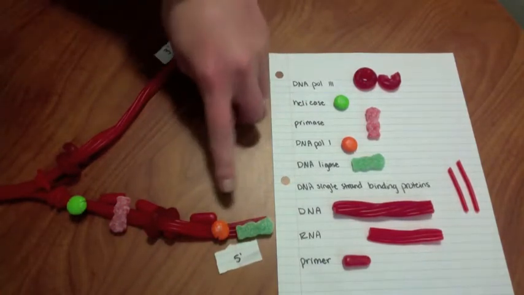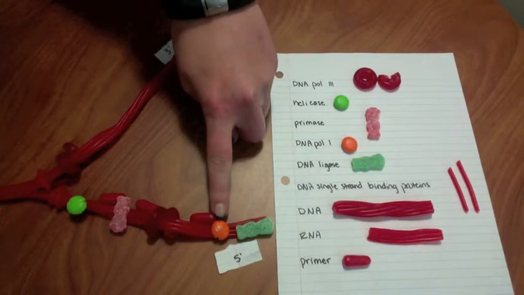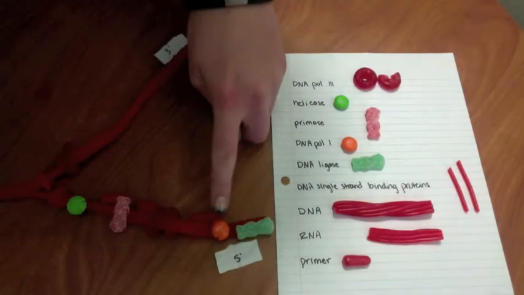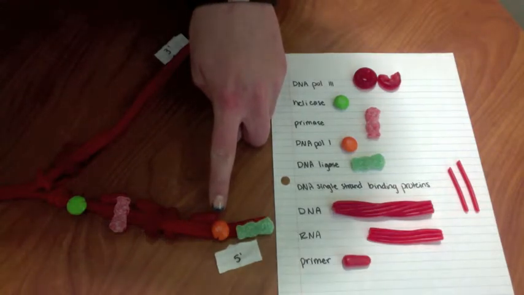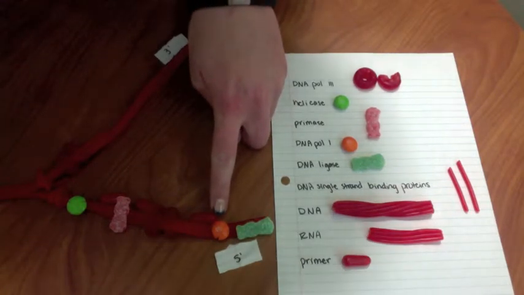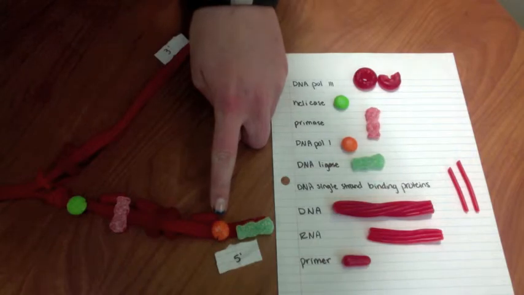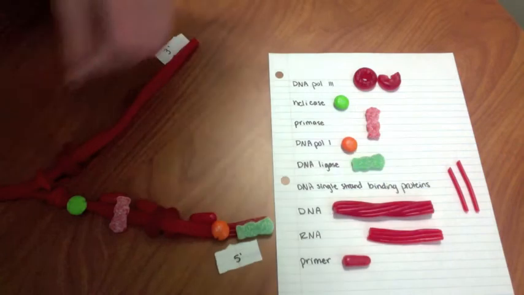DNA polymerase I. DNA polymerase I is an enzyme that catalyzes the elongation of new DNA by the addition of nucleotides to the 3' end of an existing chain. DNA polymerase I replaces the RNA primer with DNA nucleotides.